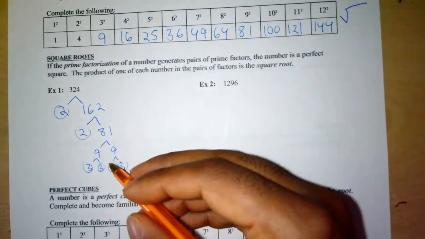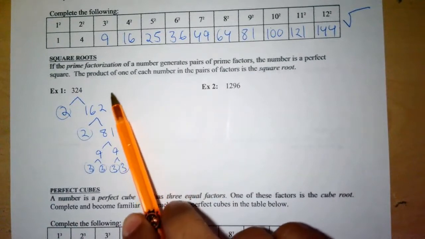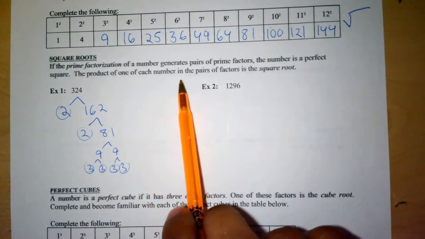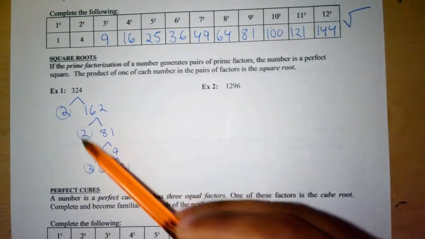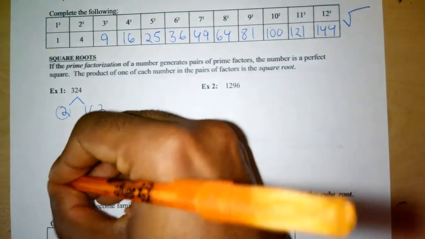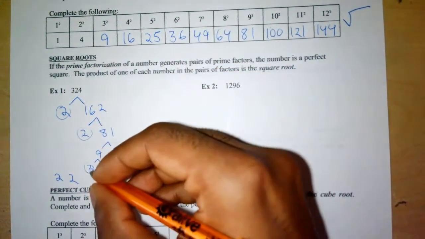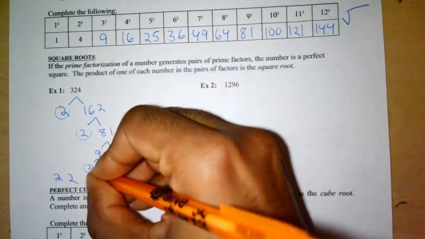Okay, so I'm just going to write it down, because the next part is the product of one of each of the numbers in the pair of factors is the square root. So basically we've got to pair them up. Let's take the 2s down. We've got two 2s, so we've got a pair here. We're trying to find pairs. We've got 3 and 3.